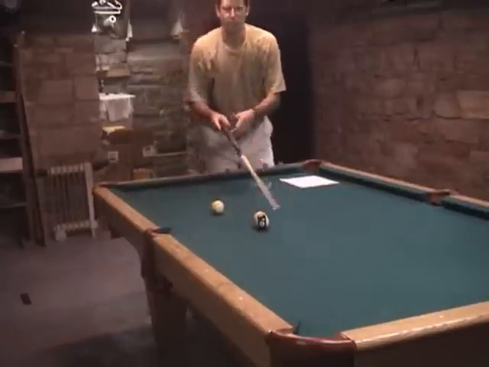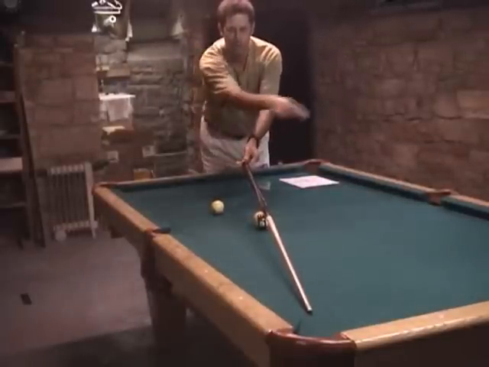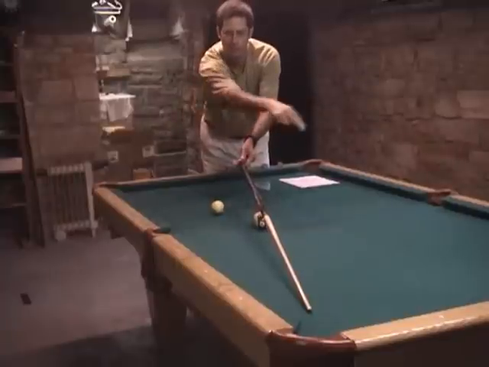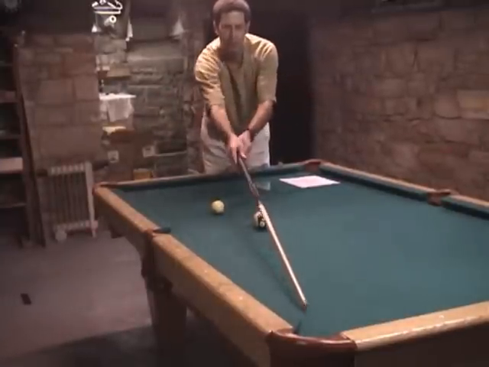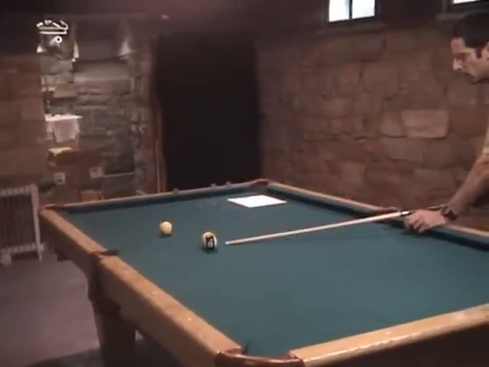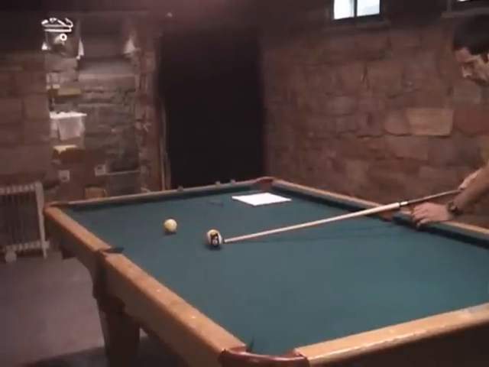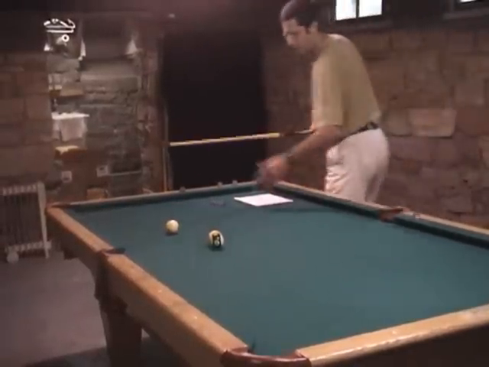Another way to do it is just to put your cue along the object ball direction you want, and then you can just visualize, you can see that line, perpendicular to this cue. That's your tangent line. So I'm going to mark this one reference position on the table. Perpendicular to the object ball direction, the tangent line. This is where the cue ball would head for a perfect stun shot.